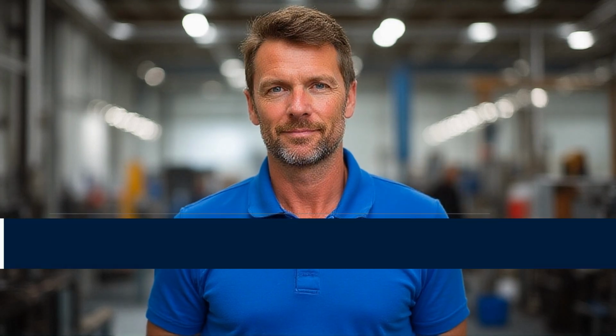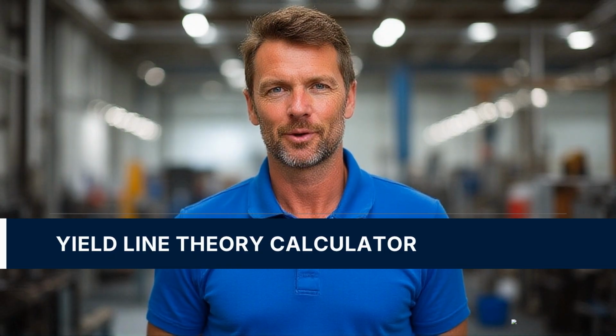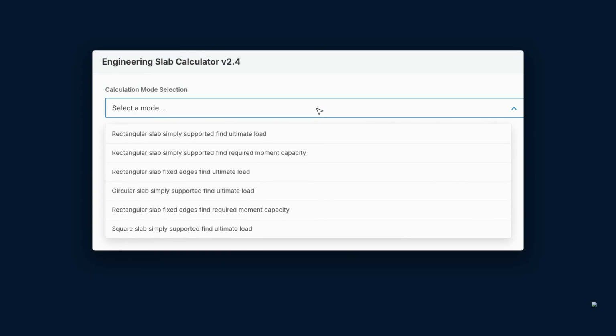The yield line theory interactive calculator determines the ultimate load capacity and required moment capacity for various slab configurations using yield line analysis. Let's look at the inputs.